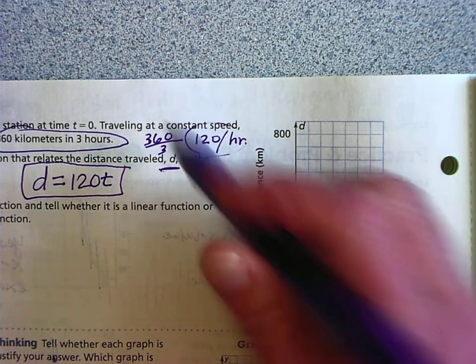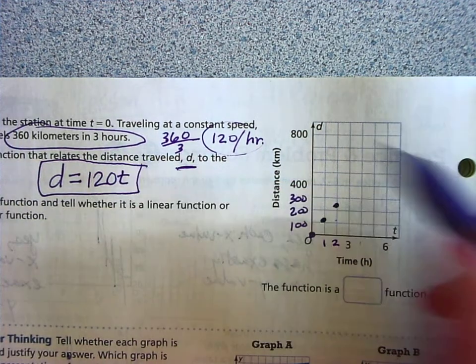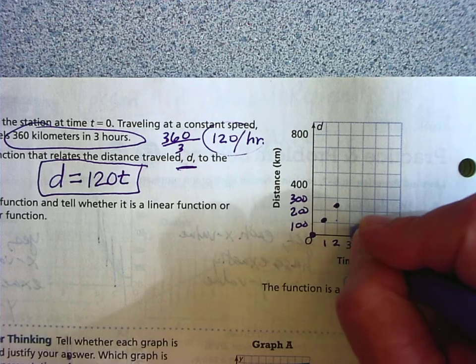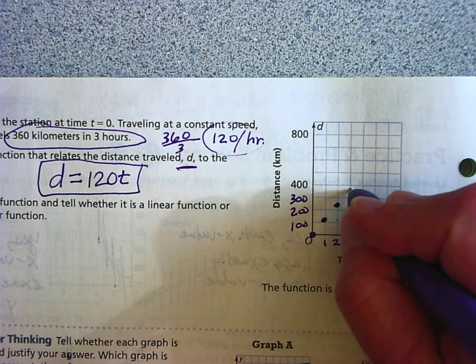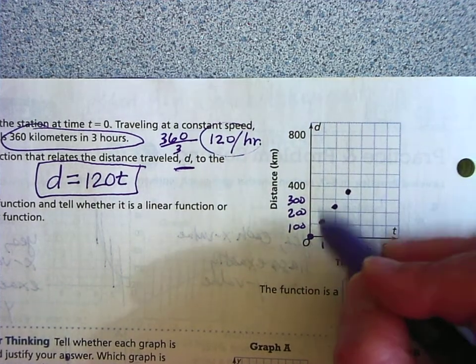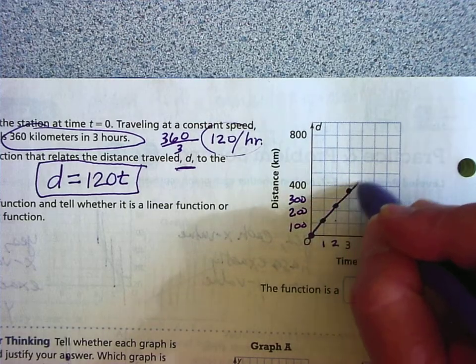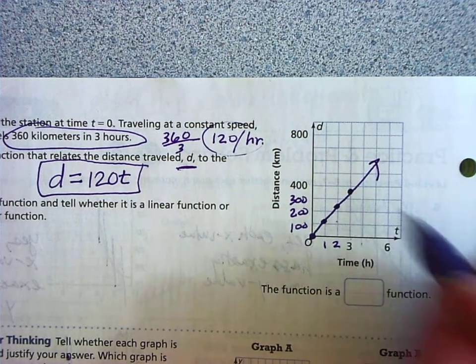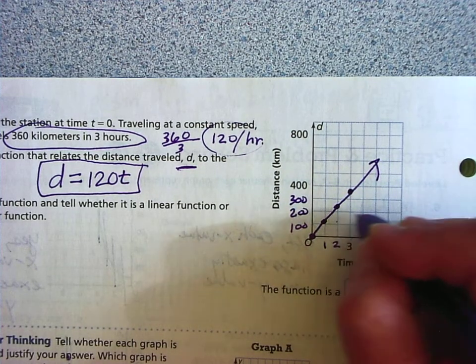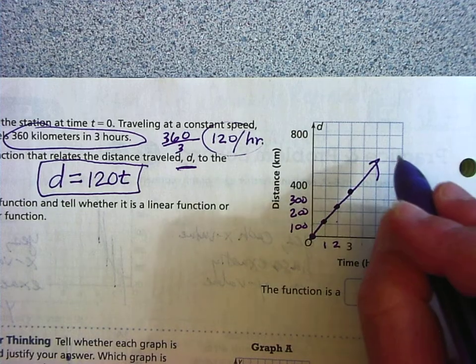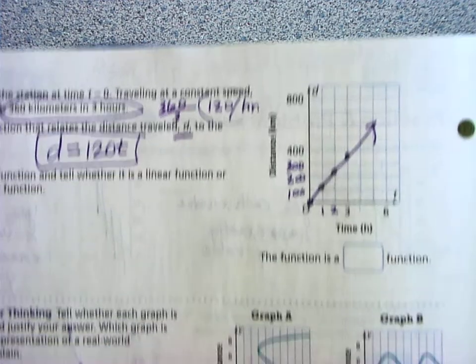And then remember, it told us up here 360 in 3 hours, so 360 is probably going to be right there. Okay, so folks, yes, this is linear, a straight line, and it is definitely a function because we have a constant rate of change. Every hour, 120.